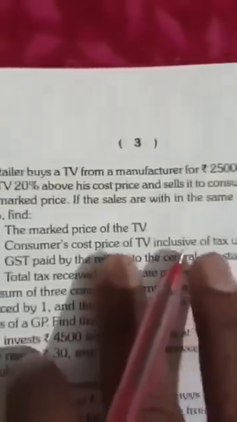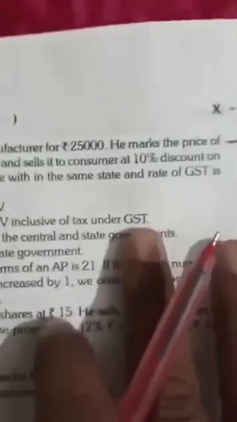Then they are asking the consumer's cost price of the TV inclusive of tax under GST. So the consumer cost price will be 27,000 he will pay plus total tax on 27,000, that is 12% of 27,000. So it will be 27,000 plus 3240. So 30240 will be the total amount paid by the consumer for the TV.